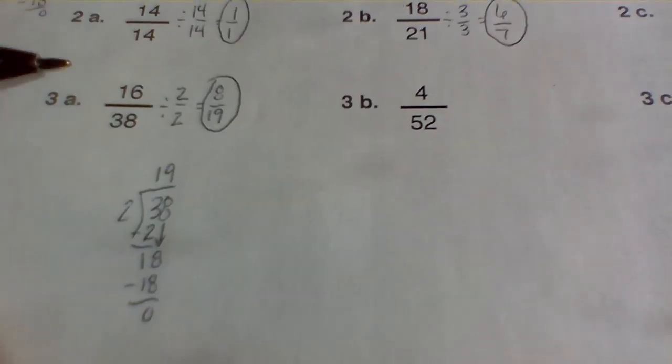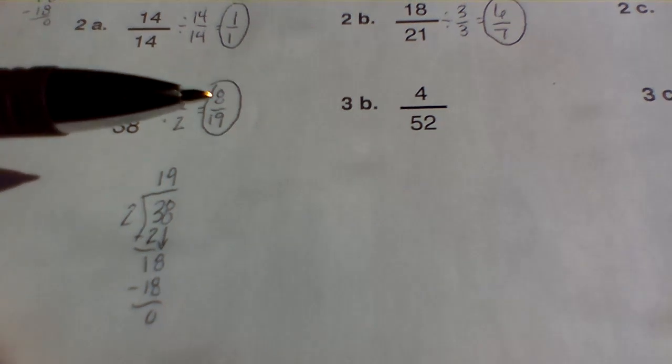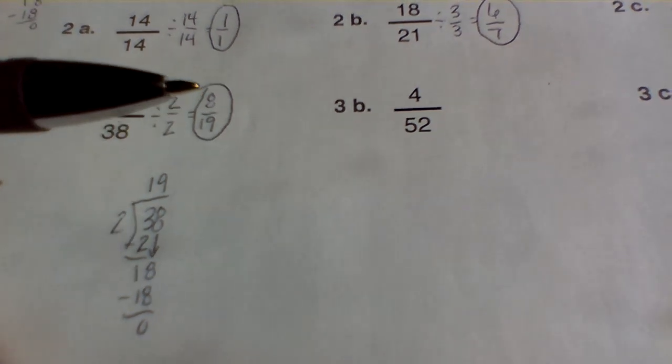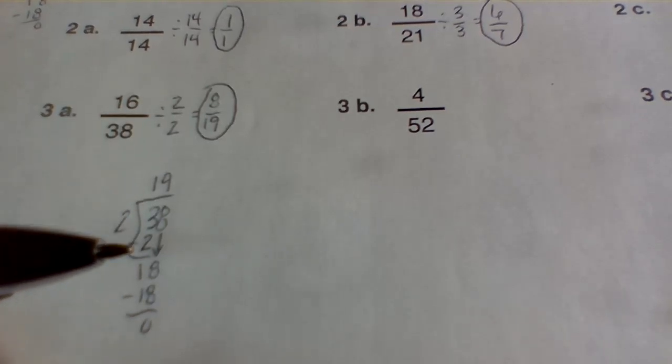So when I do that, I divide it by 2 over 2, and 16 divided by 2 is 8, which is one of our easier ones. But if you're not sure with 38 when you divide by 2, I did the division for you, right?